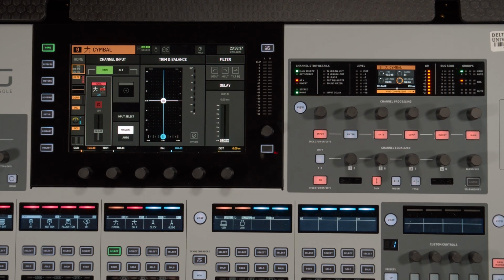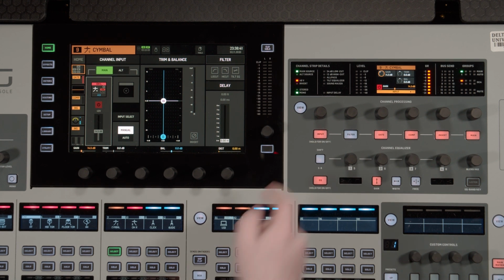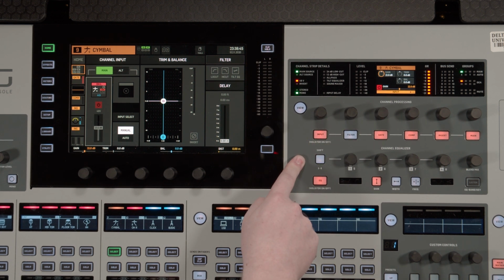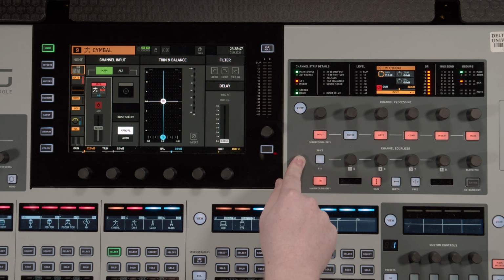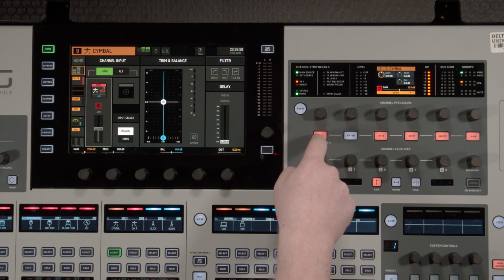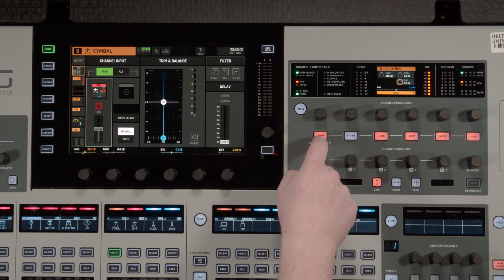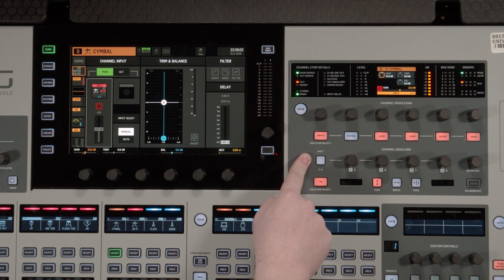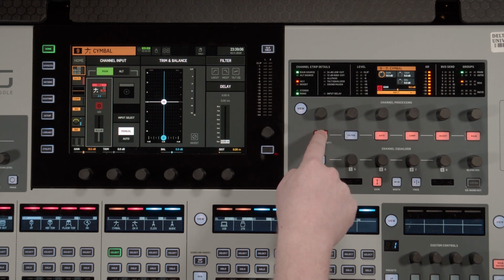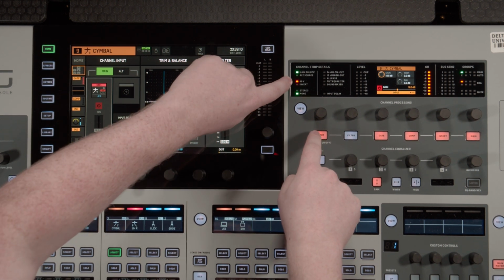Looking at the physical channel processing, we can control a few things from this page. By pushing the input button once or adjusting the encoder above, it'll pull up the input window on the small LCD screen. Tapping through the input button to cycle through, we can go through gain, trim, and balance, and you can adjust these with the encoder above. When you're on the gain section, you can actually hold it down and it'll engage phantom power. Hold it down again and it'll turn phantom power off.